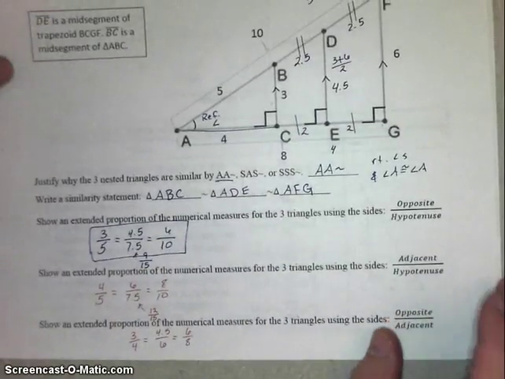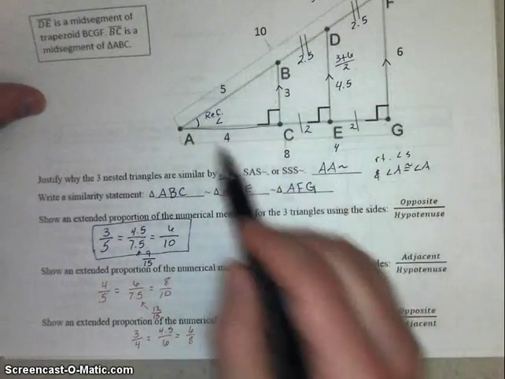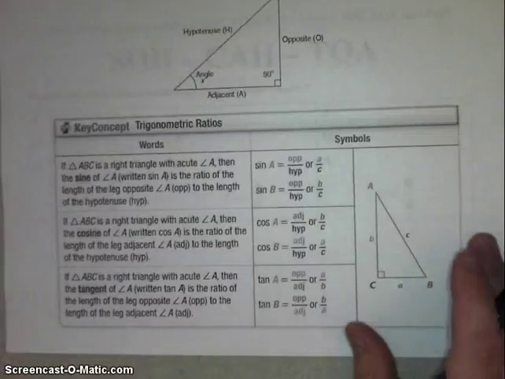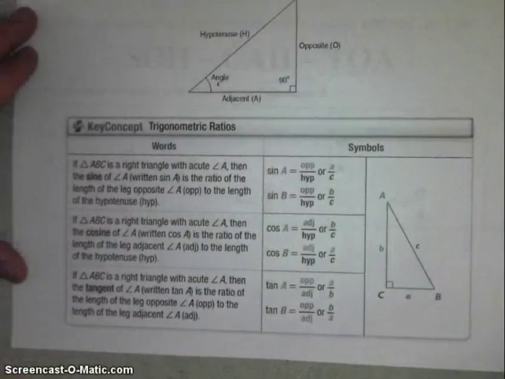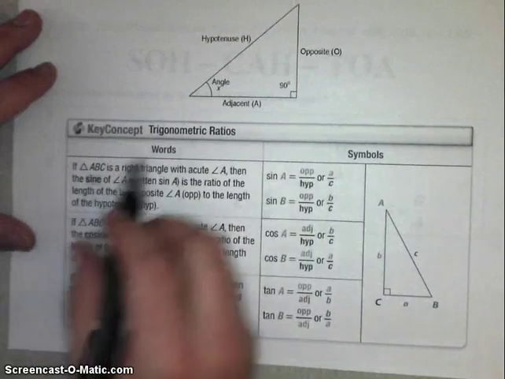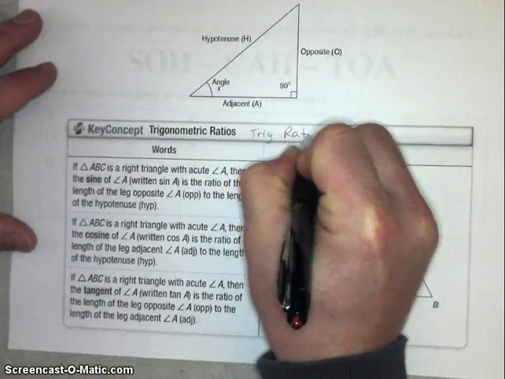Alright, we are going to be able to use these ratios. These ratios have special names in our right triangles, and that is the basis for trigonometry, and that is going to come from this key concept. Alright, and these are our trigonometric ratios, or in other words, we'll just say trig ratios.